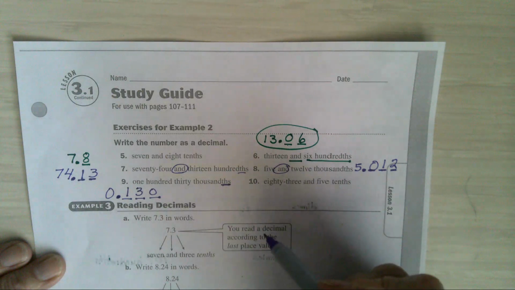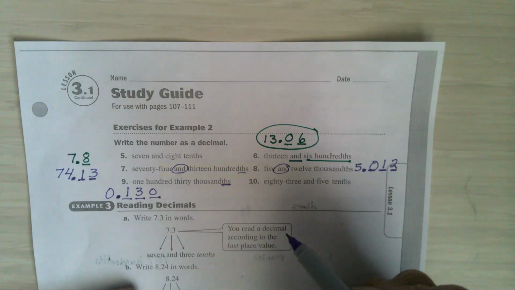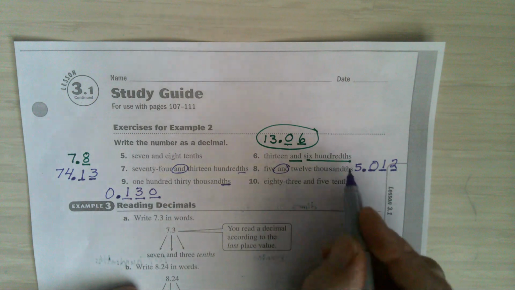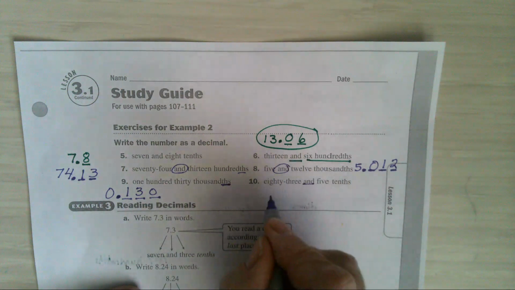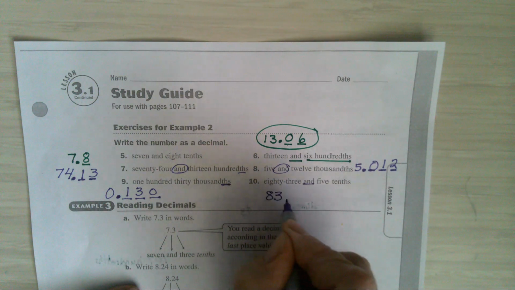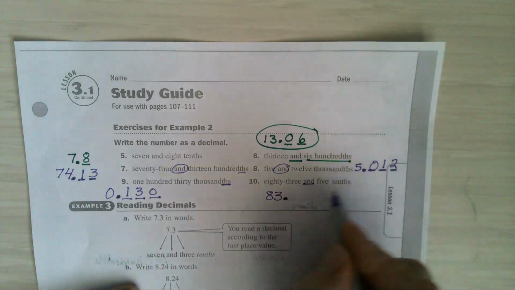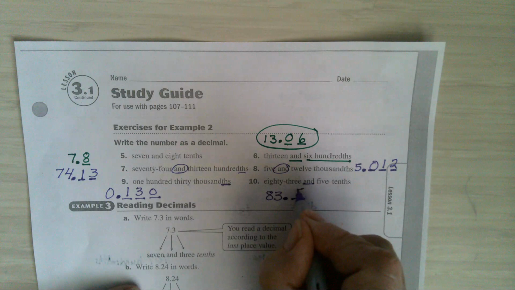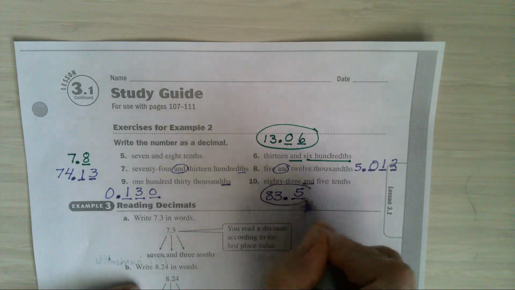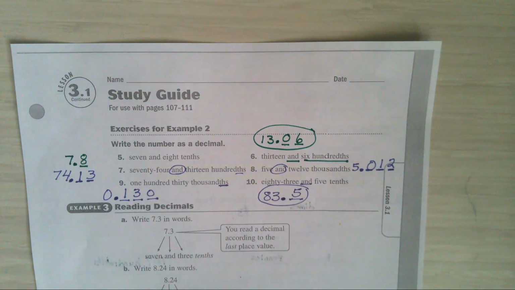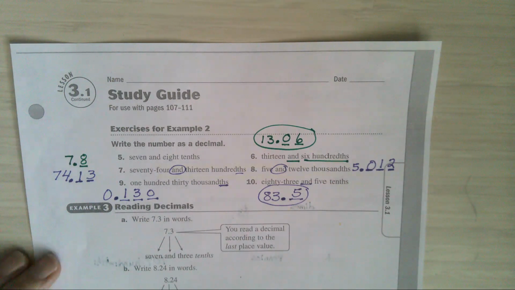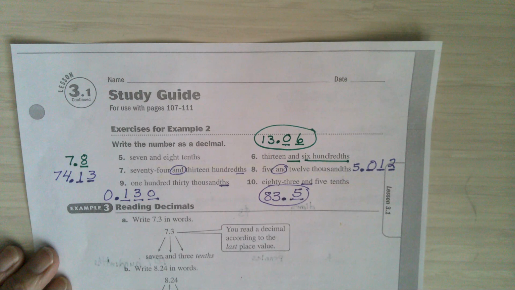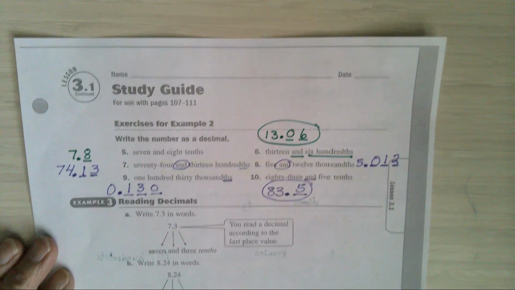Number 10. Here we have 83 and. So you're going to write down the number 83, and means decimal point, 5 tenths. Tenths, and there's just a 5, and that is how you do that problem. Are there any questions? All right, let's go on to example 3, how to read decimals.